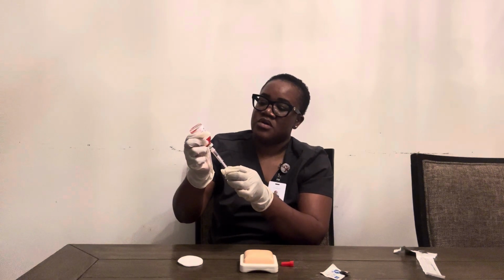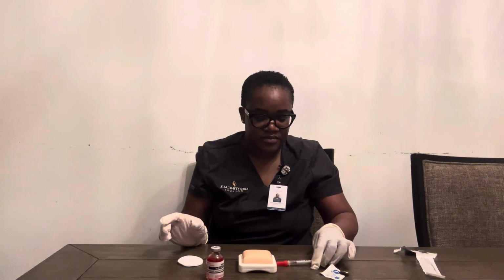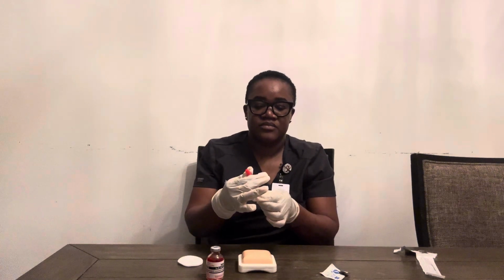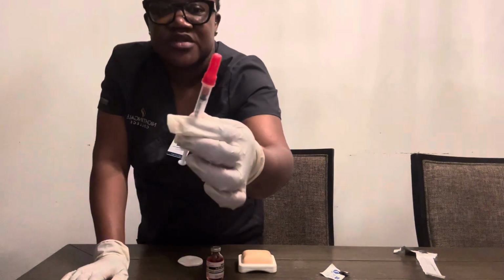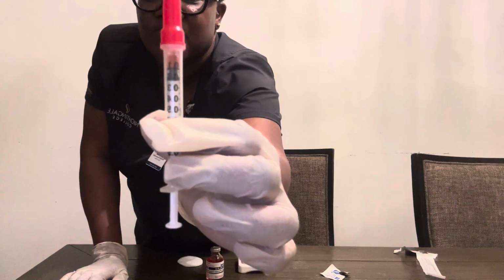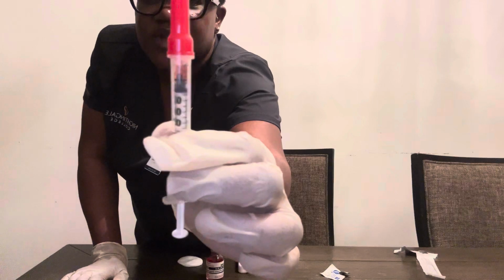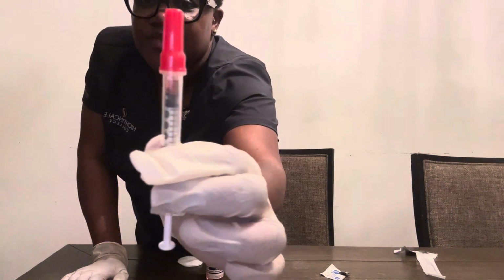Okay, so I'm going to recap my needle using the 1-hand scoop technique. And then let me just verify. I'm going to show it to the camera that I have my 0.1 milliliter of medication. And if this was prepared elsewhere, I'd have to label my syringe with my medication and my dose.